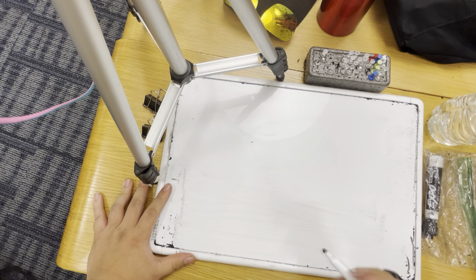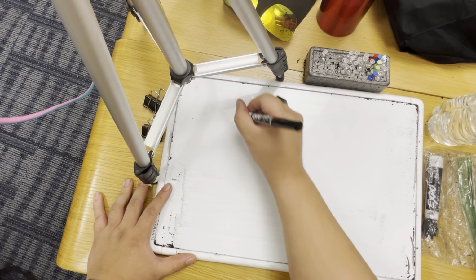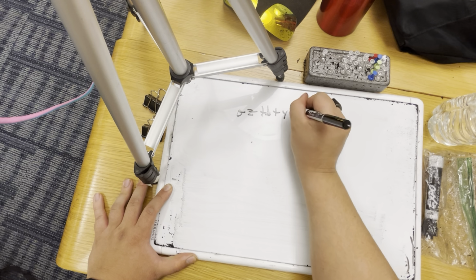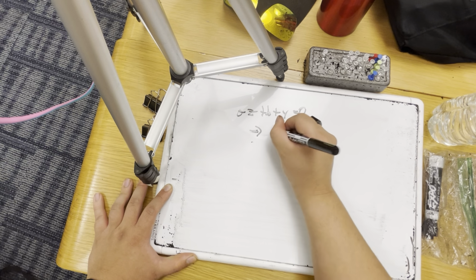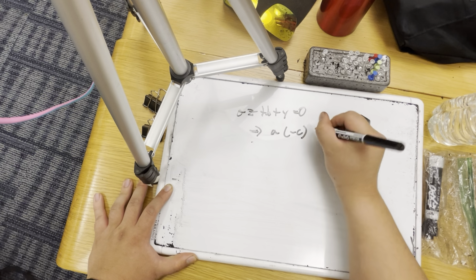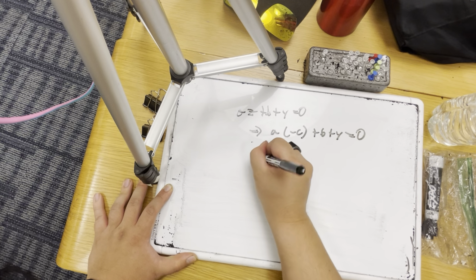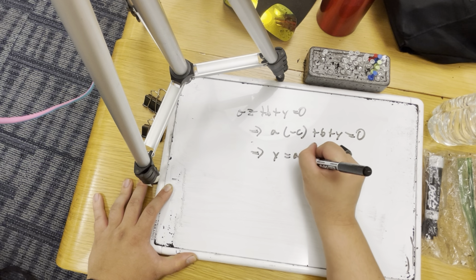So az plus b plus y is equal to 0 implies a times open parentheses negative c close parentheses plus b plus y is equal to 0, and that implies y is equal to ac minus b.